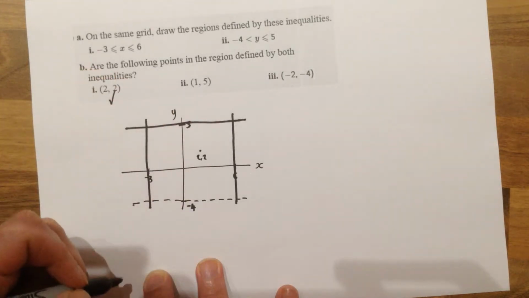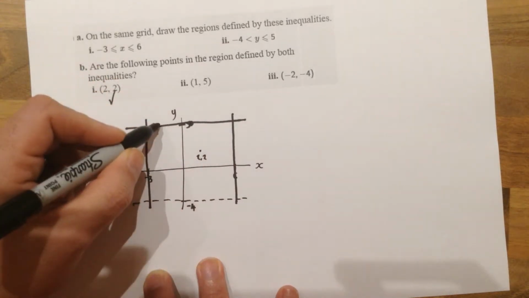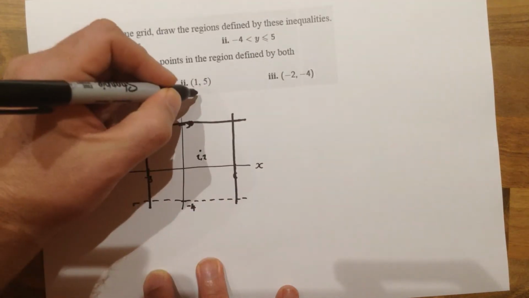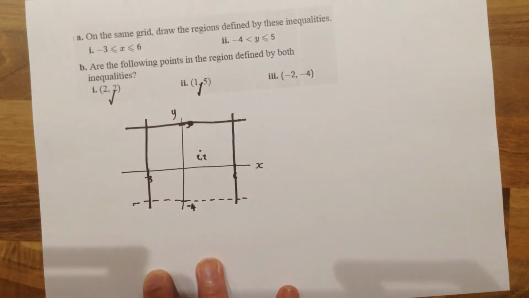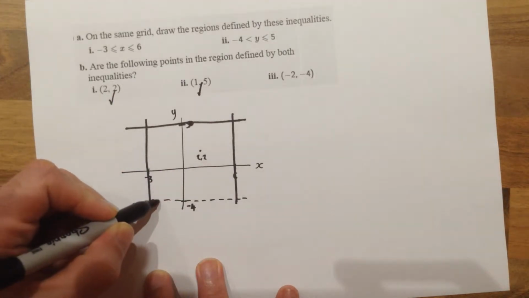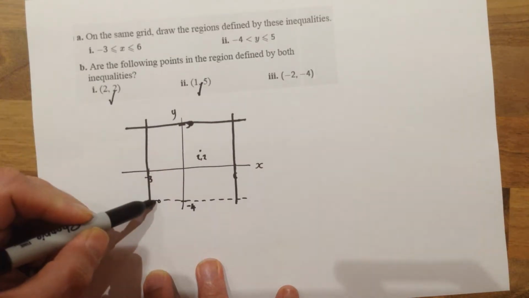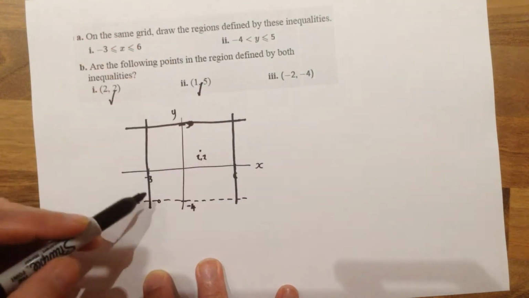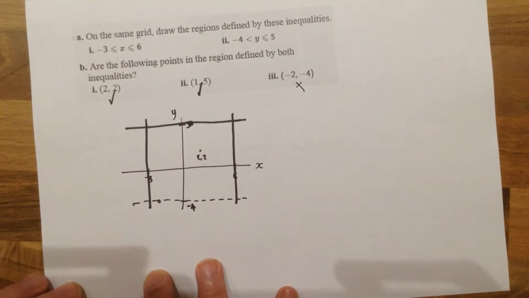The coordinate 1, 5, where we go along 1 and up 5, gives us a point here that's actually on this line. Because this is a full line, and we said that y could be 5, we would say yes, this one is satisfied by the inequality. For the final one, -2, -4, we would go along to -2, down to -4. Now this would put us here. Whilst it does, like the one up here, appear on the line, because this dashed line means that everything is bigger than -4 but not equal to it, we would say that this point is not satisfied by the inequality.